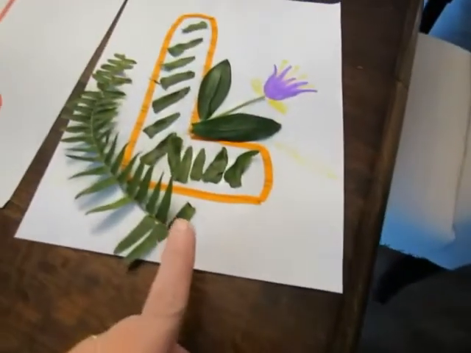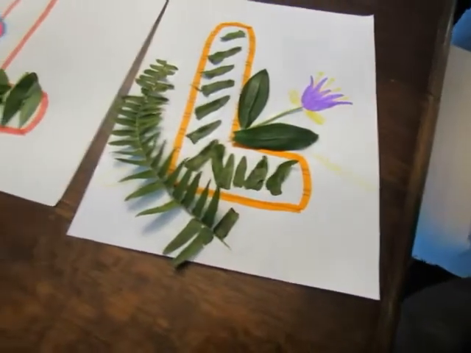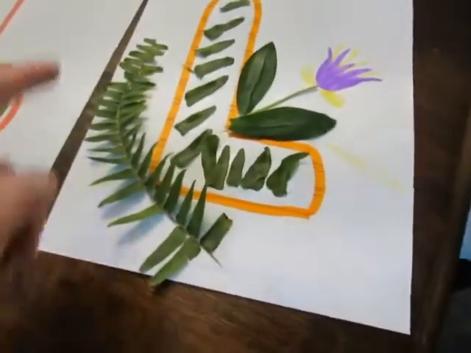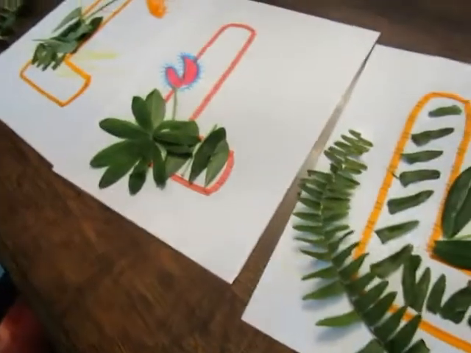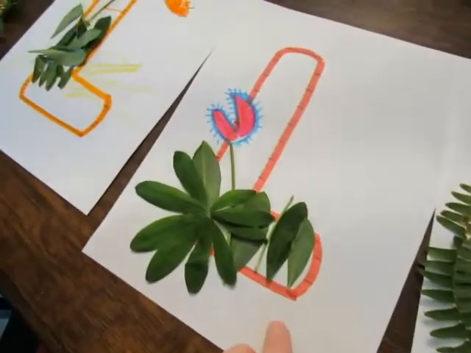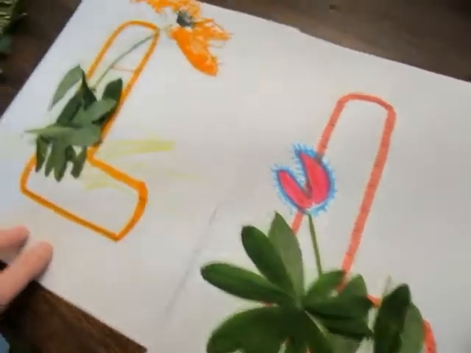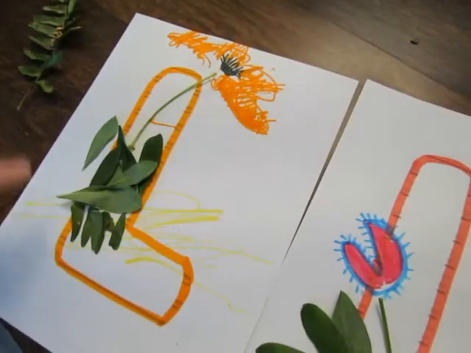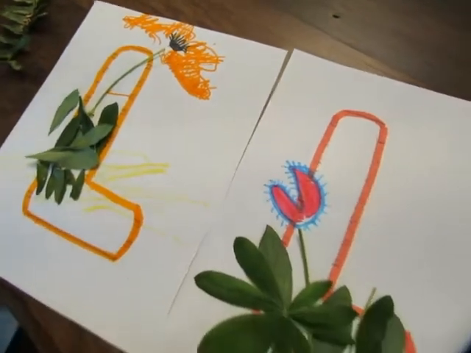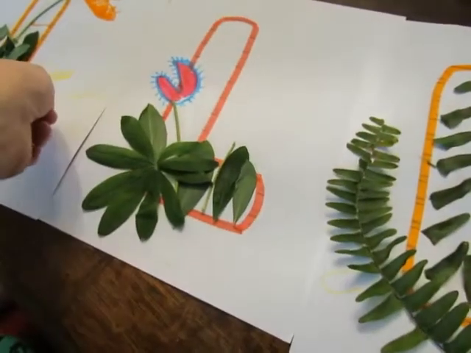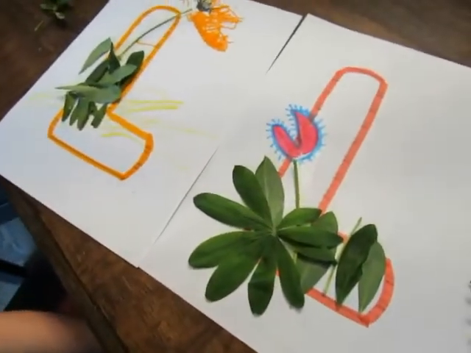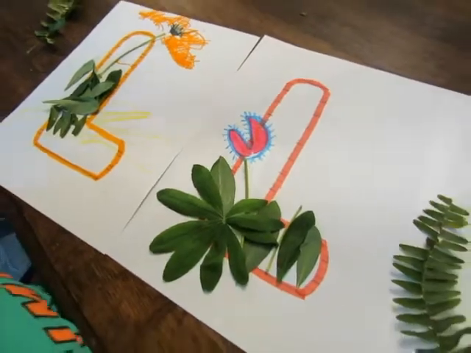This one was Mummy's, and I just drew a flower with a fern leaf and a big fern petal. Now this was Nola's. What's this one, Nola? A snapping flower. A snapping flower. And what's this one? Poppy. A poppy. And what are all these leaves down here? A skirt. A leaf skirt.